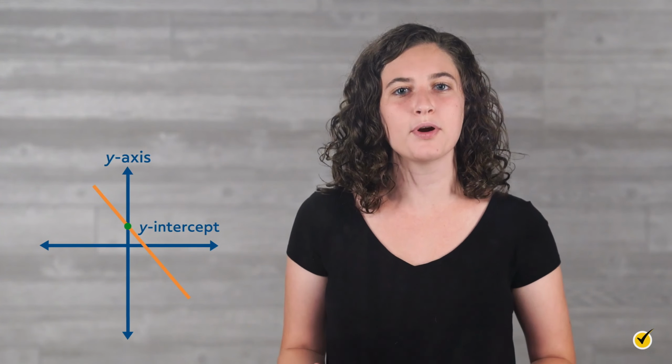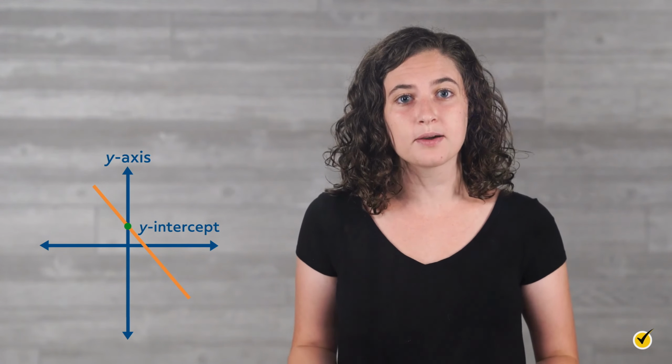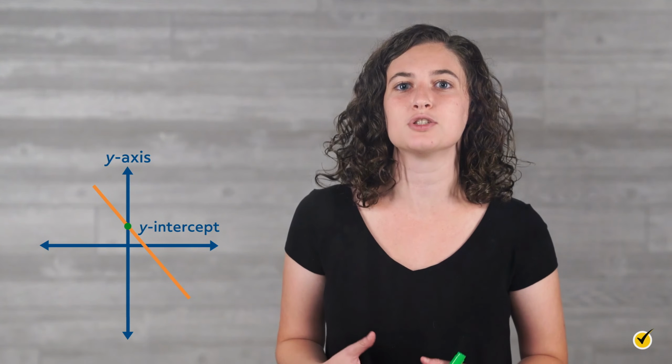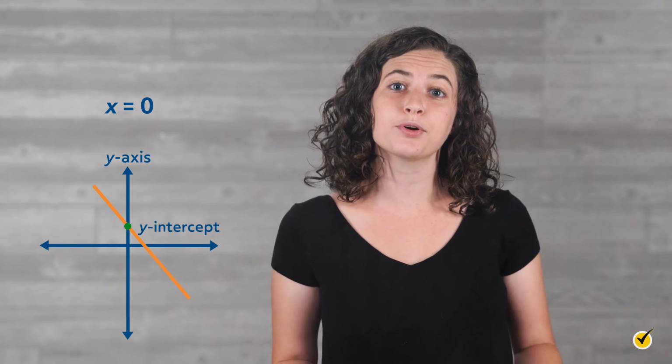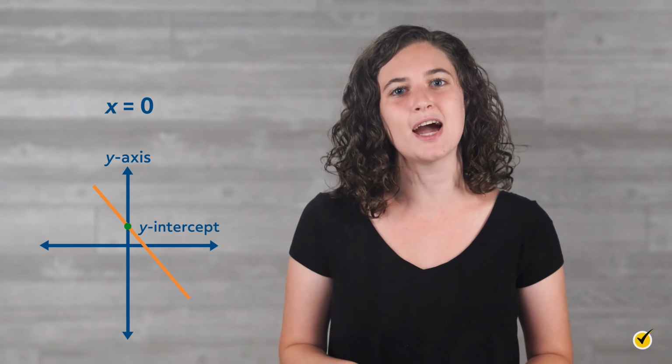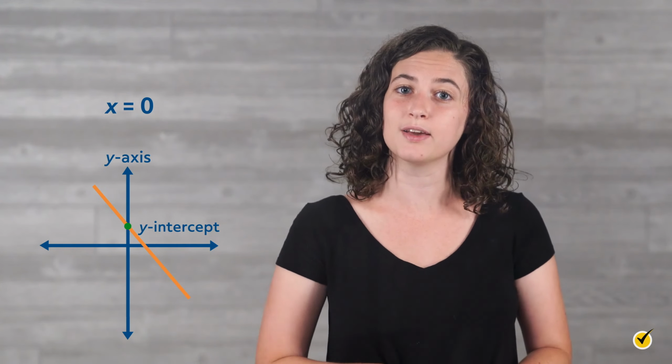When it comes to functions and lines, the y-intercept is the point at which that function crosses the y-axis. Another way of thinking about this is that the y-intercept is the point on the function where x equals 0. In this video, we are going to discuss some helpful methods for how to find the y-intercept when you are not given the function.